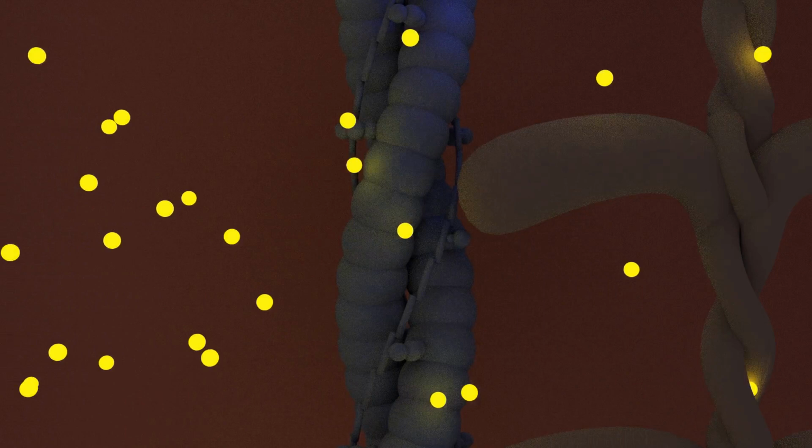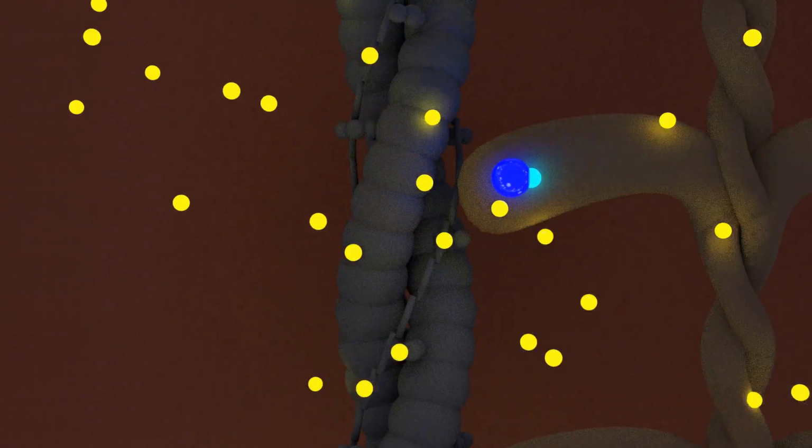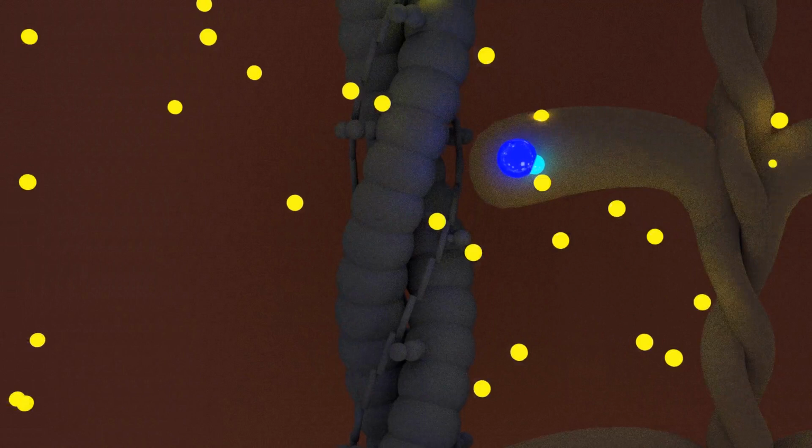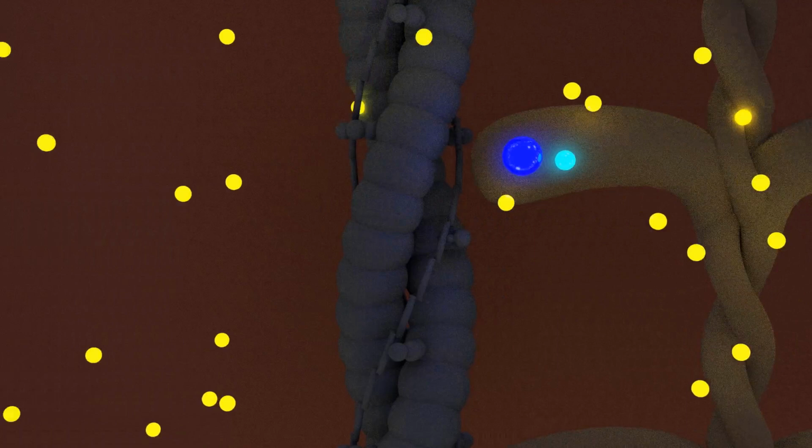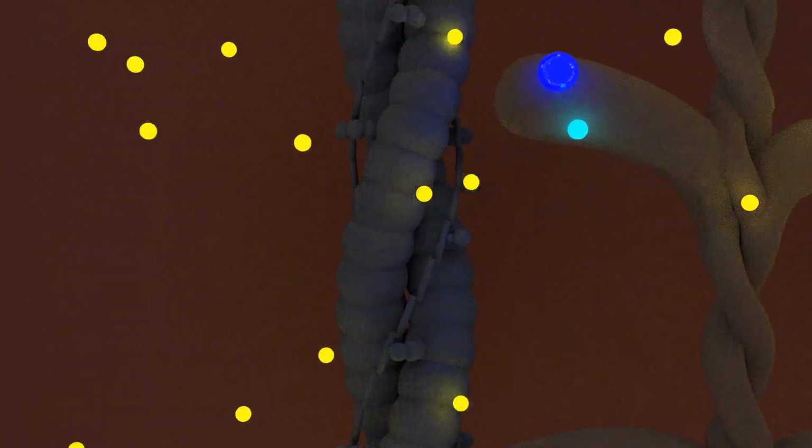They start this when an ATP bonds to the myosin head. This causes it to detach from the actin filament. A phosphate group breaks off of the ATP, turning it into ADP, and also causing the myosin filament to cock its head into a high-energy position.